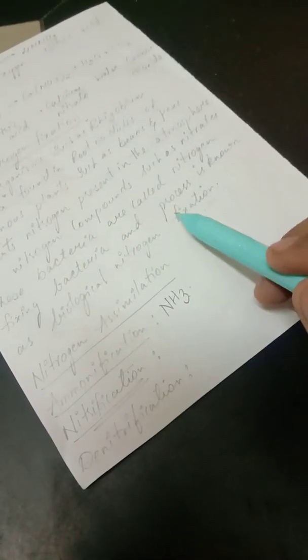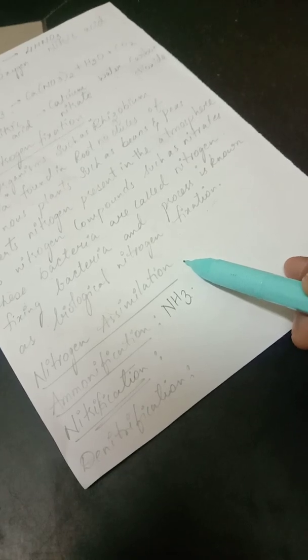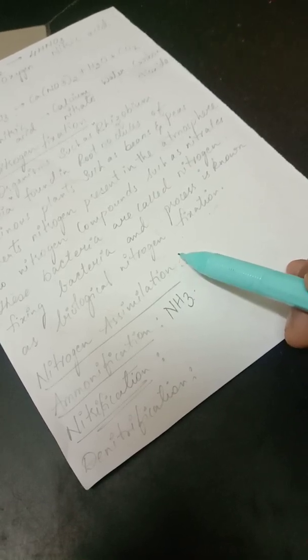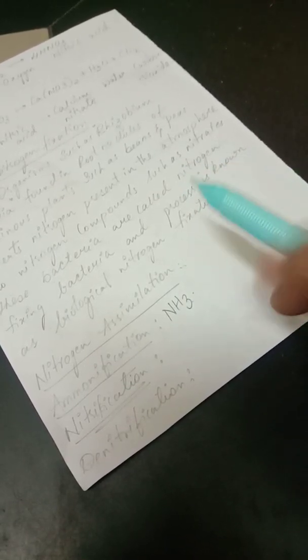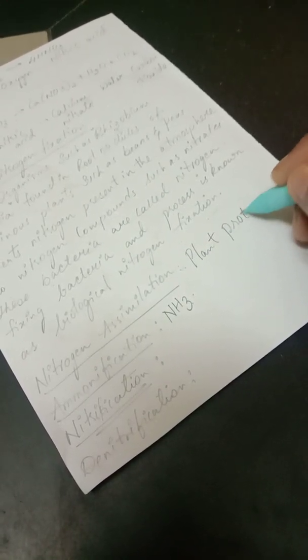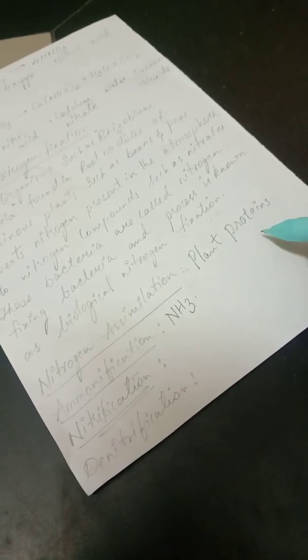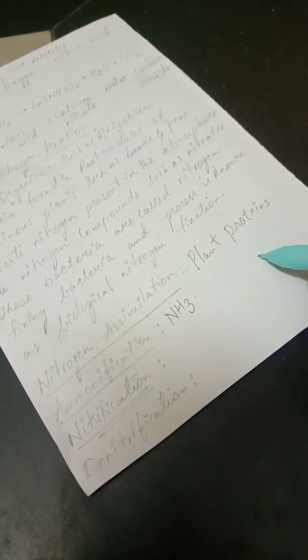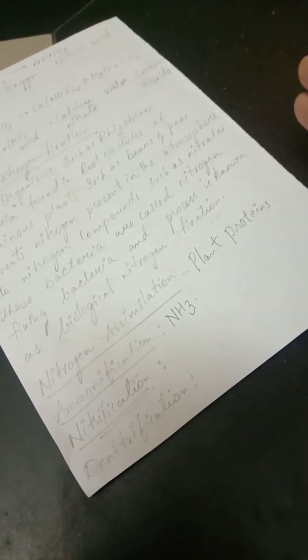So let us see the second one, nitrogen assimilation. What do you mean by assimilation? Assimilation is the way nitrates from the soil are absorbed by plants and converted into plant proteins. So even plants consist of proteins to grow. Herbivores get nitrogen when they eat plants, whereas carnivores get nitrogen when they eat herbivores. Converting inorganic nitrogen compounds into organic compounds that become a part of living organisms is called nitrogen assimilation.